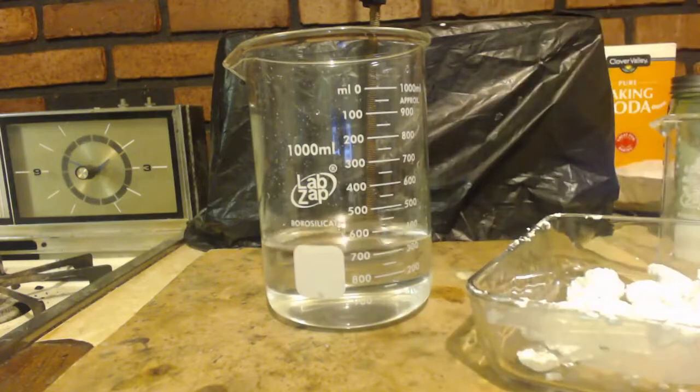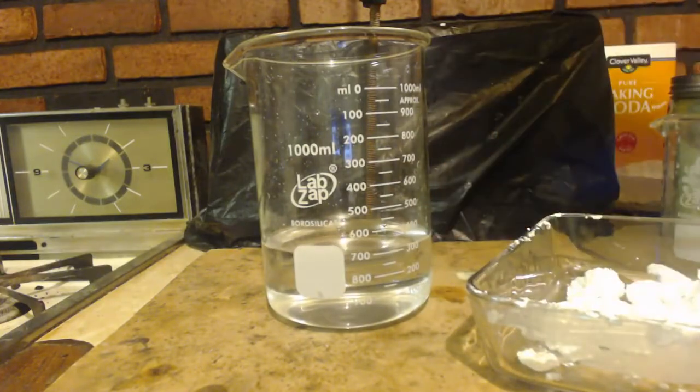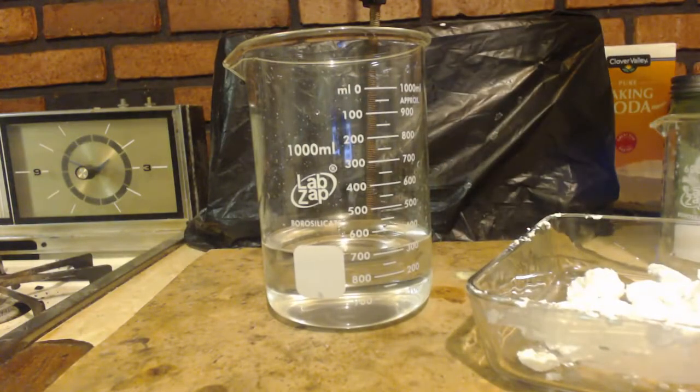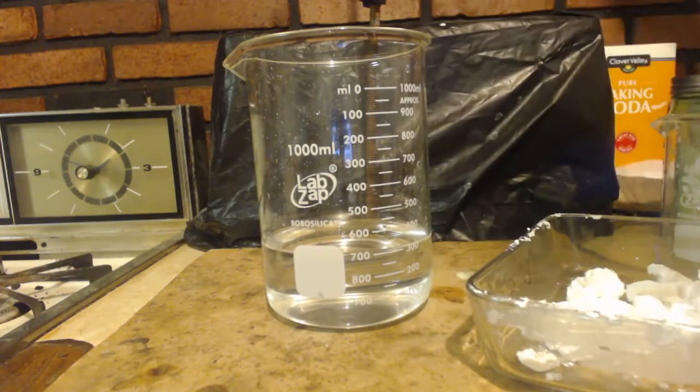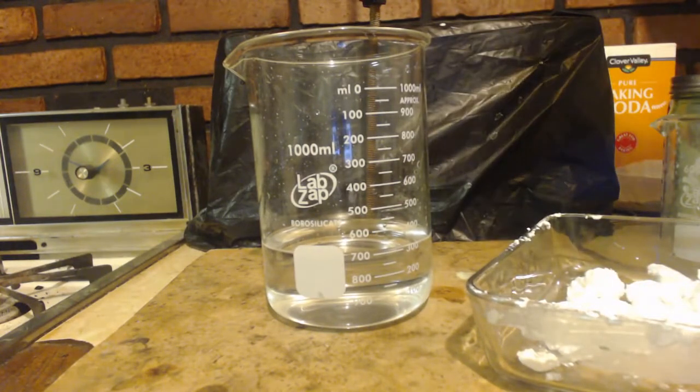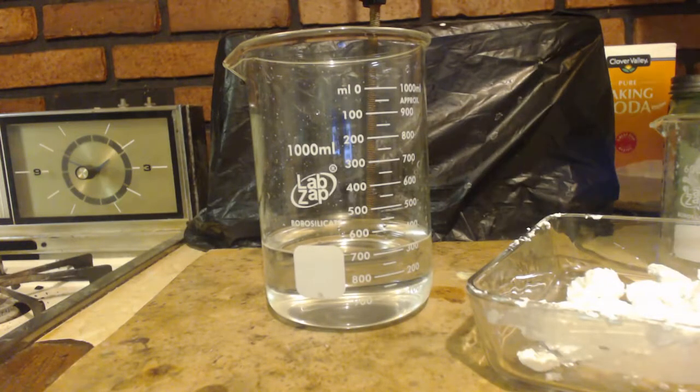Now what's left, if we took all the calcium ions out and we took all the sulfate ions out, the only thing left in there is ammonium ions and chloride ions. So the only thing that should be in solution right now is ammonium chloride. Keep in mind there might be a fifth of a gram of calcium sulfate in there too.